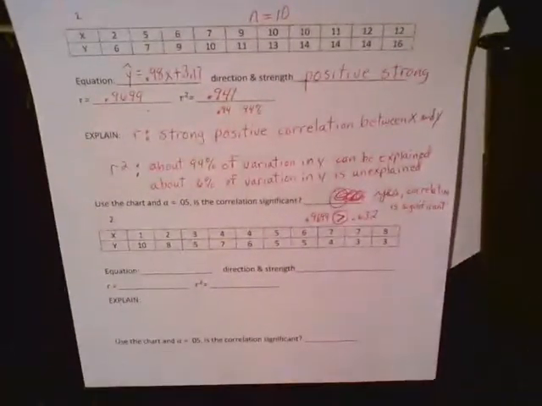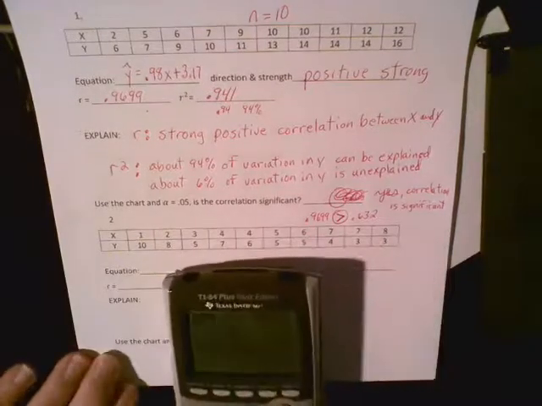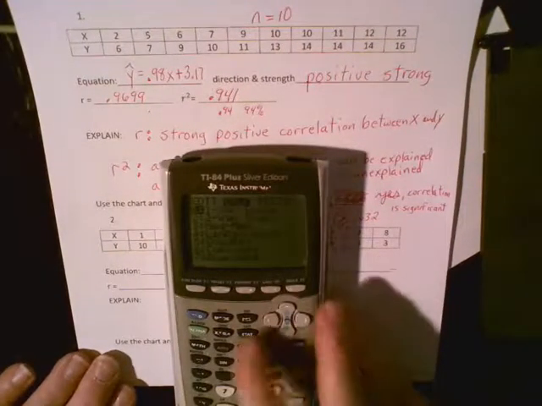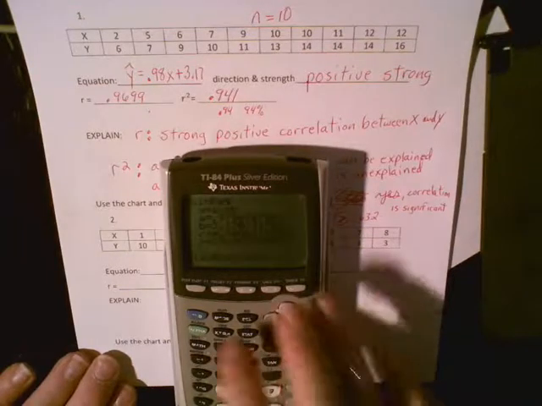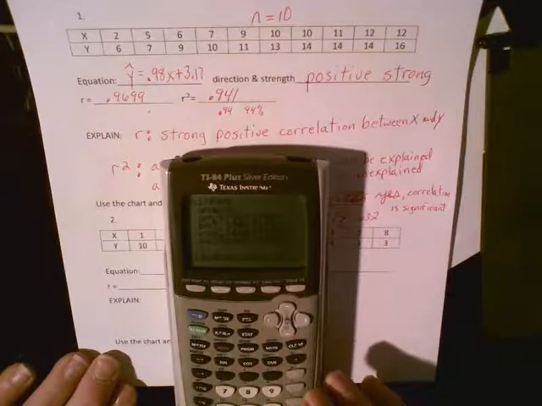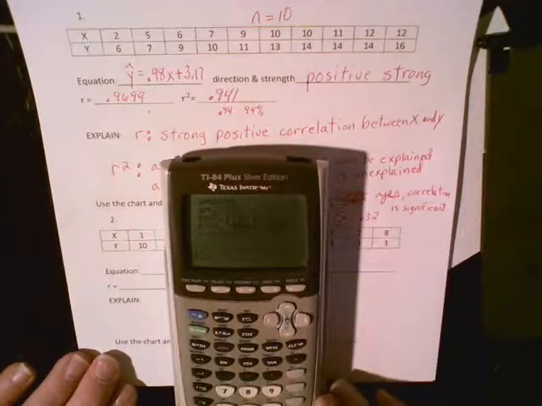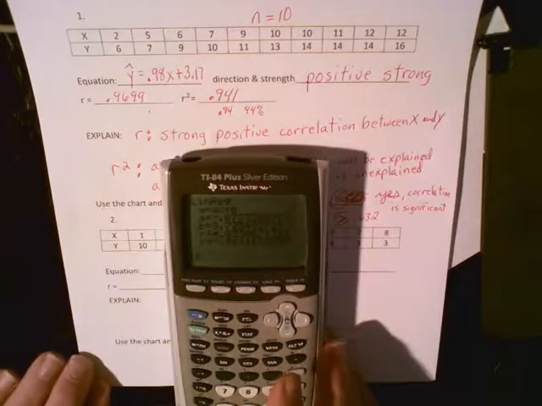Go down to the next one. Hopefully I'll explain this one a little better, a little quicker. Punch all those numbers into our calculator, which I've already done. We go to stat, go to calculate, go down to linear regression, hit enter. I put mine in on list 3 and list 4, so second 3, comma, second 4, hit enter, and it gives us our A, our B, our R squared, and our R.